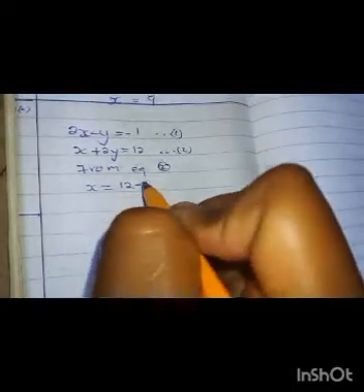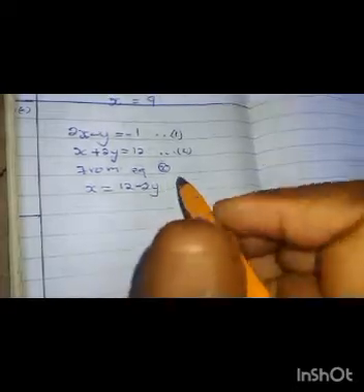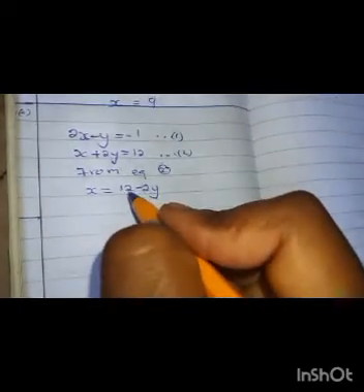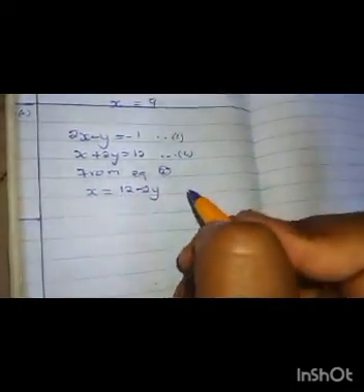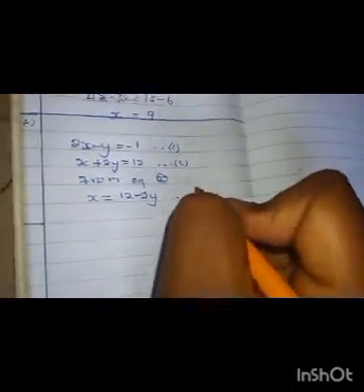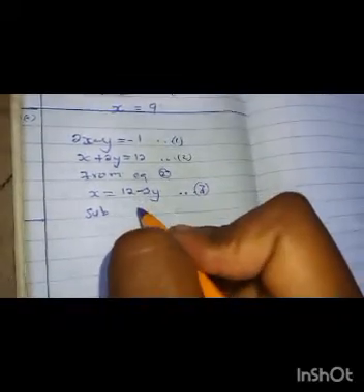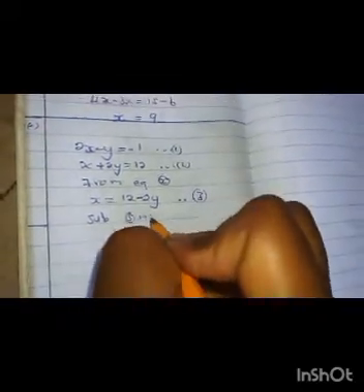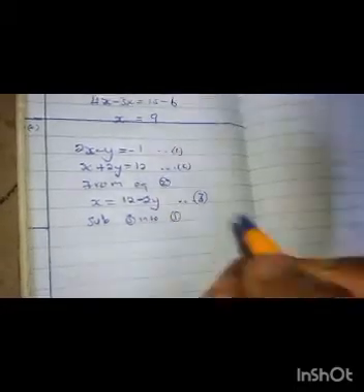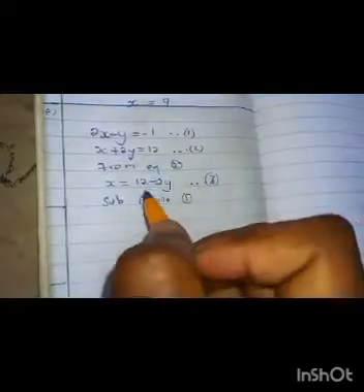So x is equal to 12 minus 2y. Take the positive 2y to the other side, it changes the sign. We make this one equation 3. Now we want to substitute equation 3 into equation 1.